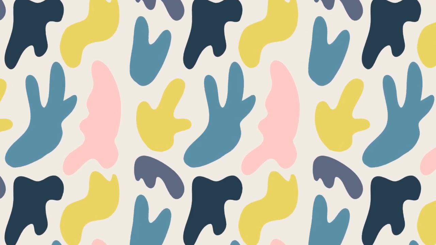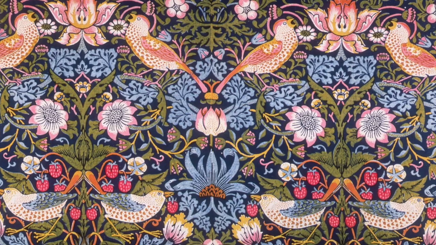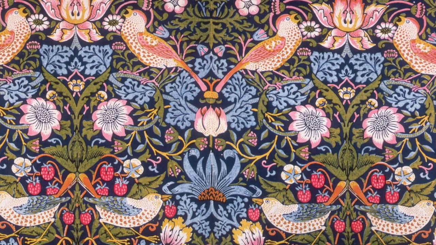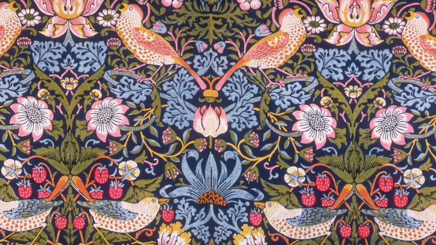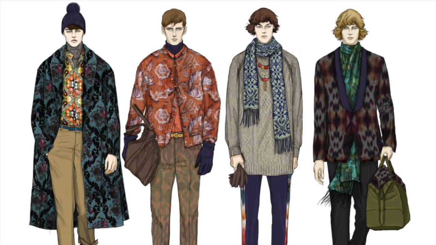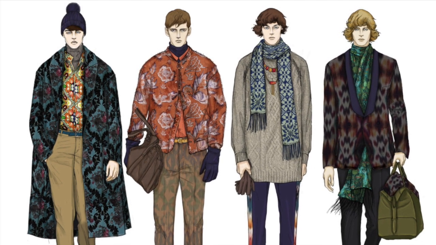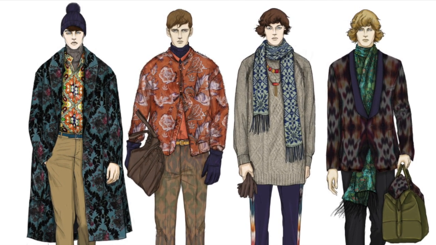Hello. Today I thought we'd have a look at pattern design and pattern creation. So firstly, what is a pattern? Well, a pattern is simply a regularity that occurs in the natural or man-made and constructed world. Patterns are incredibly useful for designers. They allow us to design a small element that can be repeated over and over again.